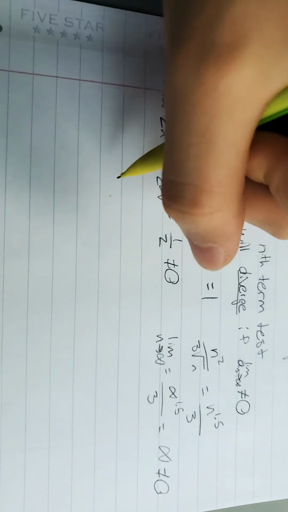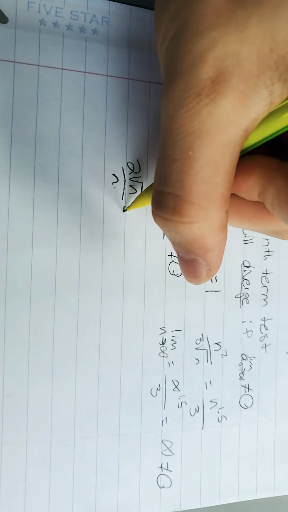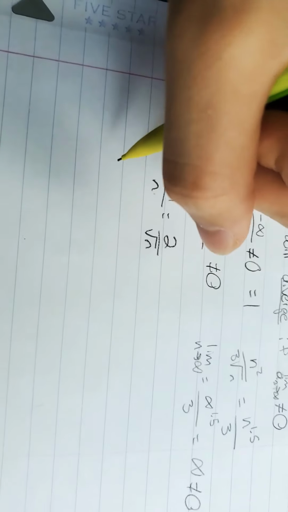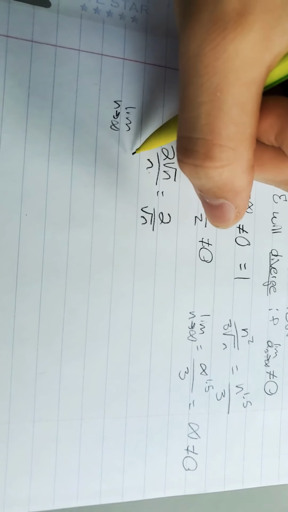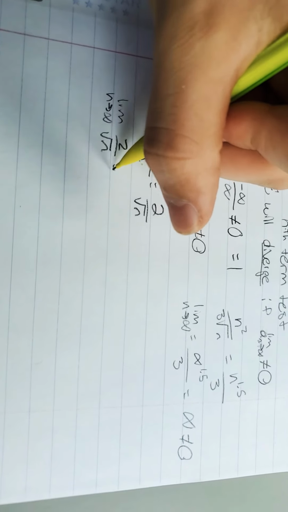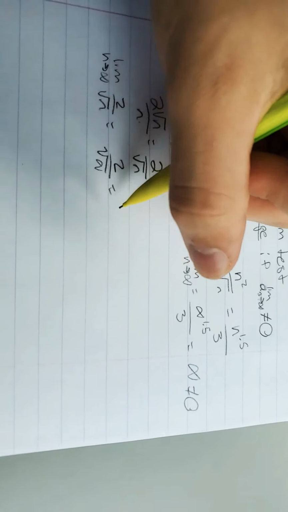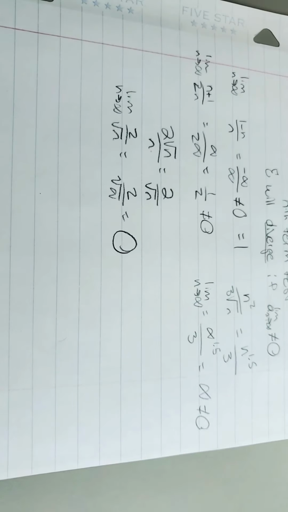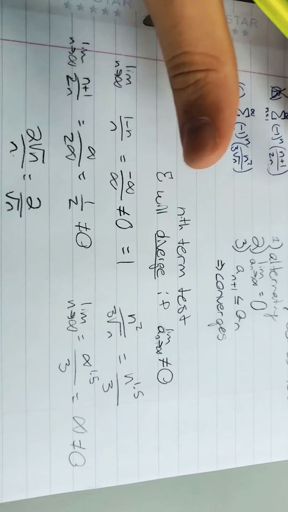And now our last problem over here, we can also do some simplification. And now the limit as n goes to infinity of 2 over root n, that's going to be 2 over root infinity, which equals 0, because it's 2 divided by a super large number. So this actually passes the second part of the alternating series test.